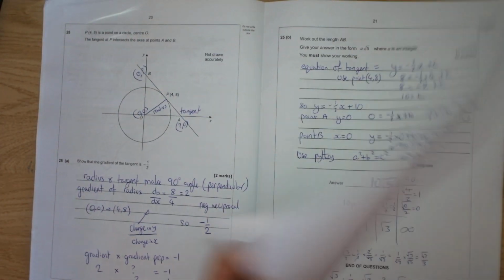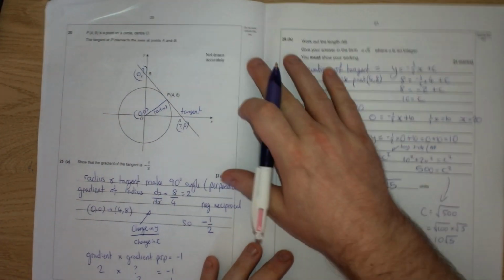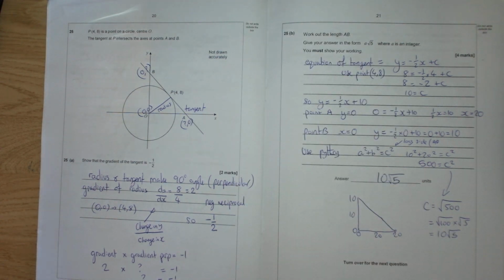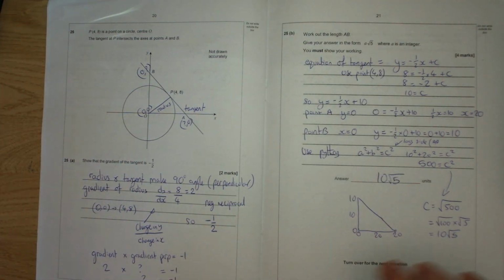Right, on to our last couple of pages now. So we've got a few more difficult questions that are really going to sort out the people who are going to achieve their 8s and 9s.